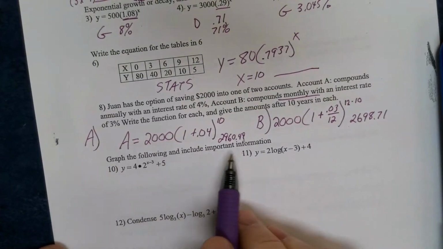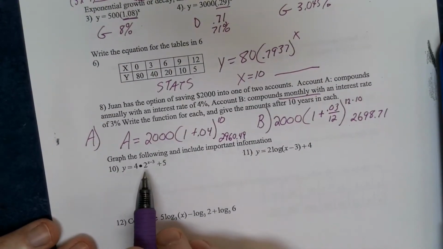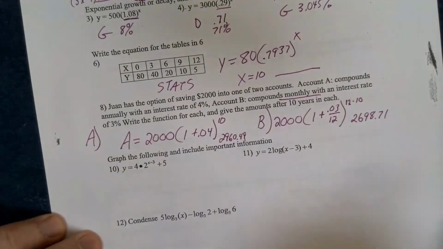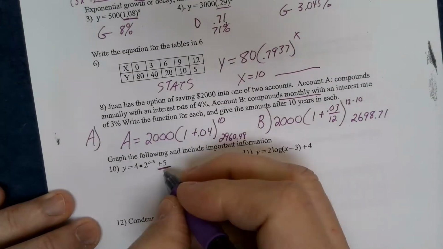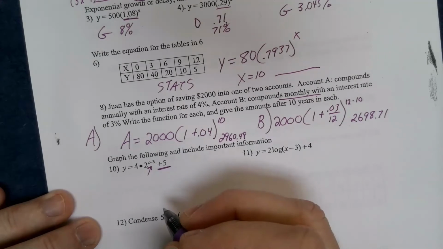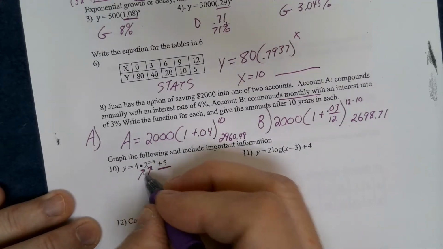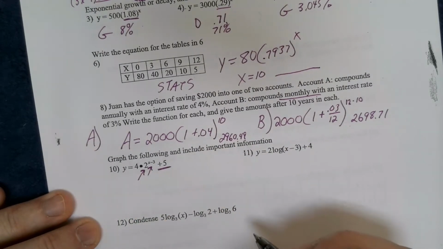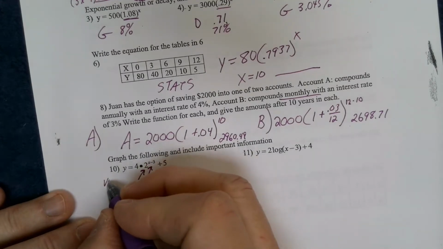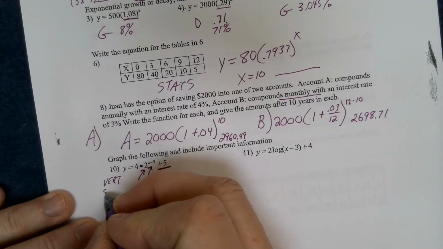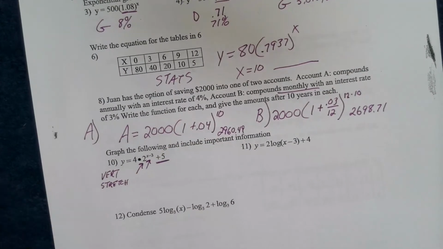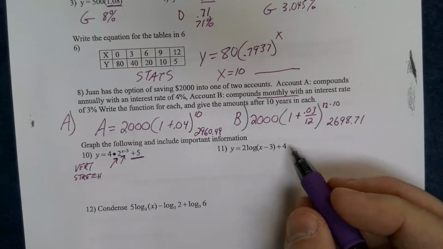Graph the following, include important information. You can just sketch the graphs, or you can do them on your calculators. Basically, they want you to know that this is a vertical shift of 5. This is a horizontal shift 3 to the left. That 2 as a base means that it's exponential growth, and this 4 means that it's going to be vertically stretched. Vertical stretch. Basically just checking on transformations, and if you know those transformations, same thing over here.